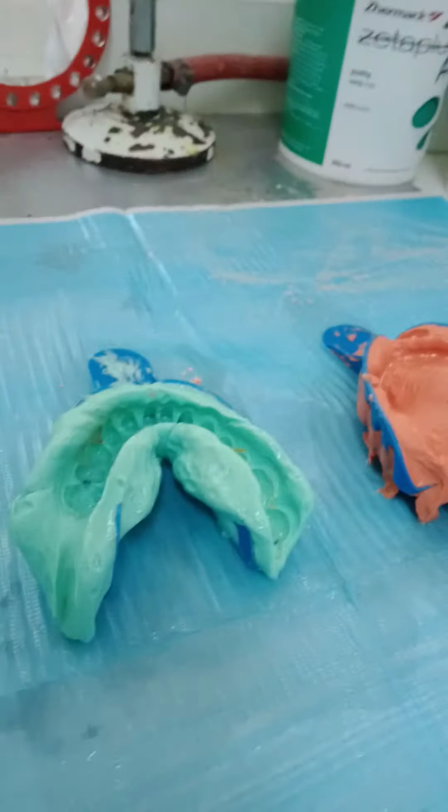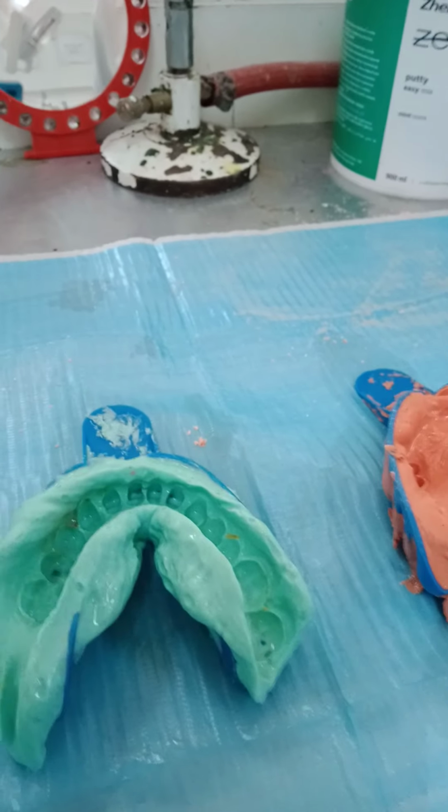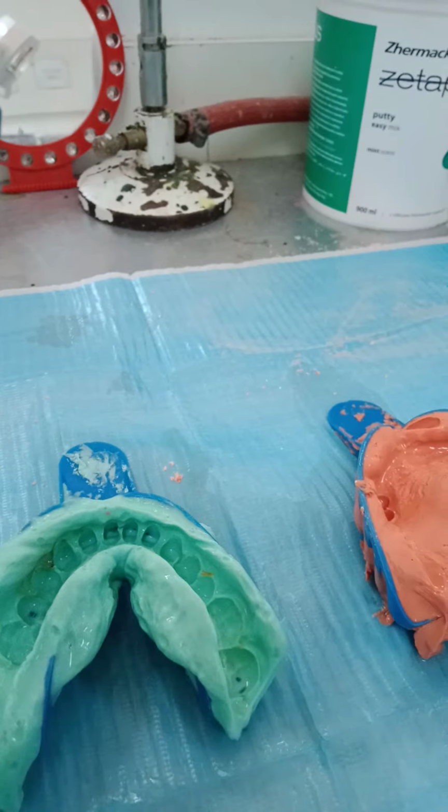Why did you take the lower? For recording the lower teeth. I need a lower cast. Do I need to take all of the sulci in it? No. I need only the teeth.